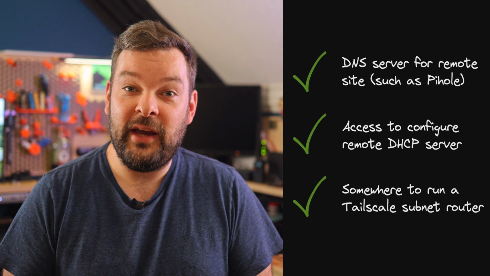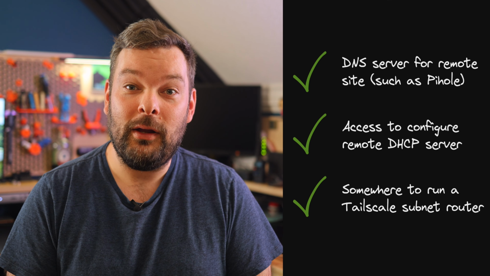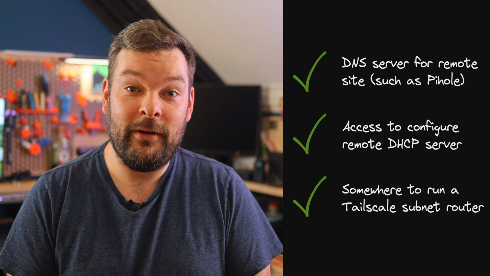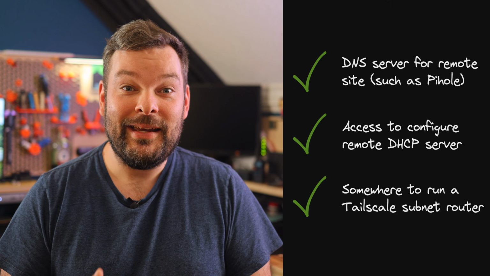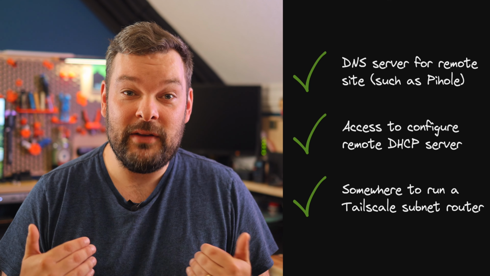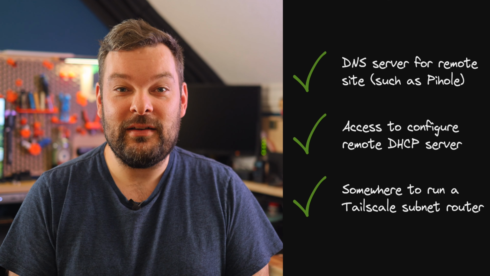And in order for this whole SplitDNS thing to actually be properly useful, we're going to need a local DNS server in the remote network, and ideally some level of control over the DHCP in the remote network's firewall or router, and that's to ensure that clients there get leases configured with our DNS server and not some ISP automatically generated garbage.